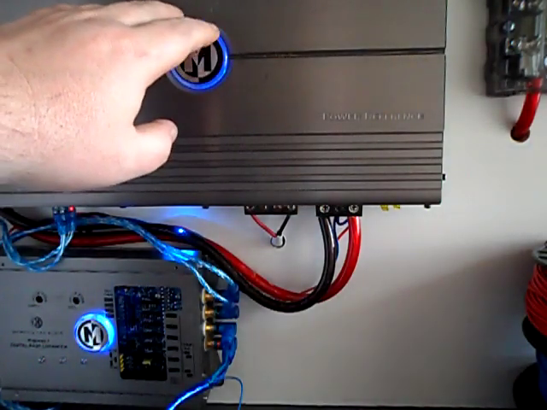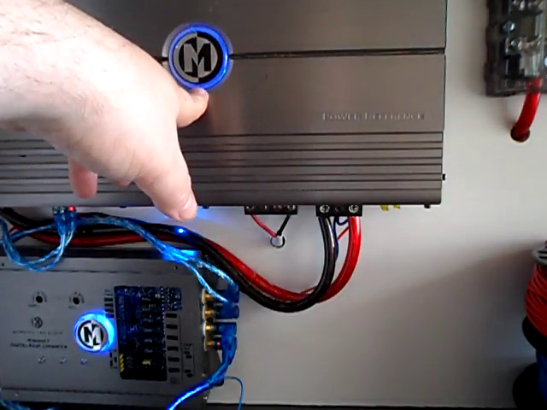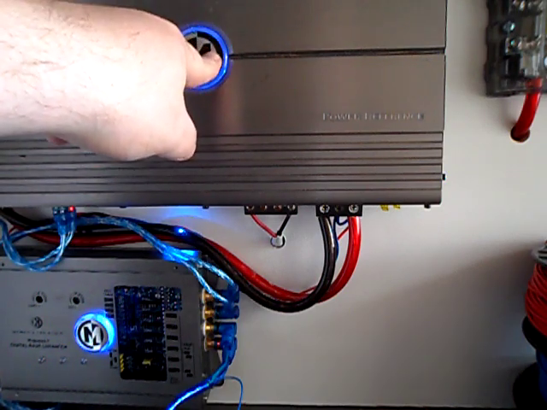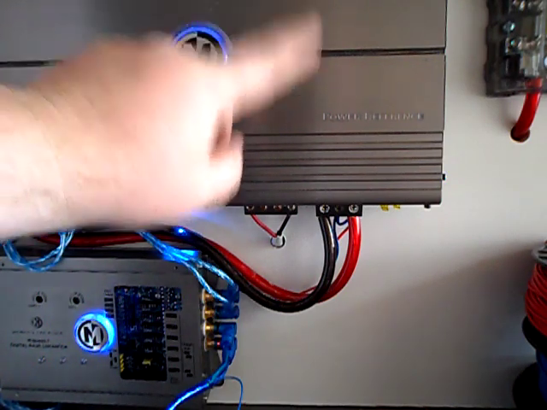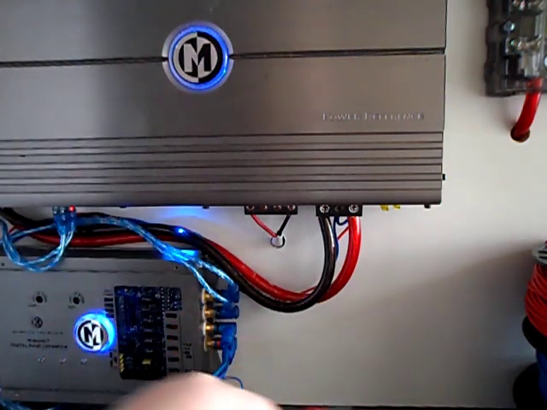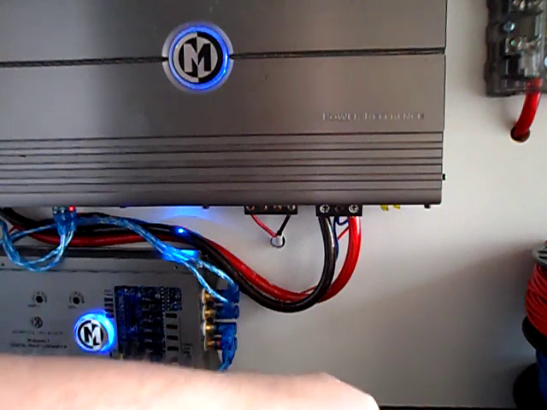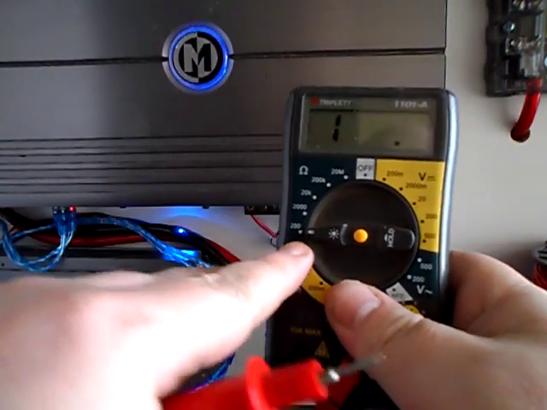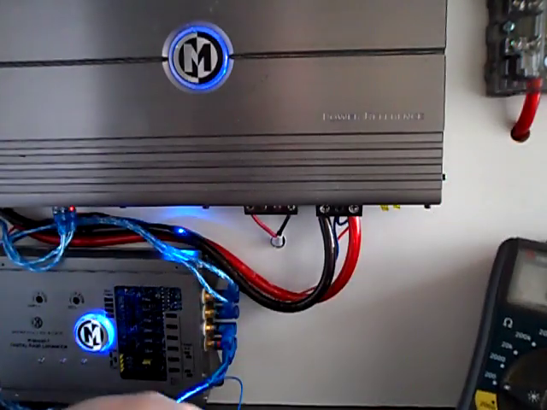Like, I know this is a 400 watt amp at 2 ohms. At 4 ohms, it only does 200 watts. I take this dial here, turn it to the 200 range, because that's the smallest on this.